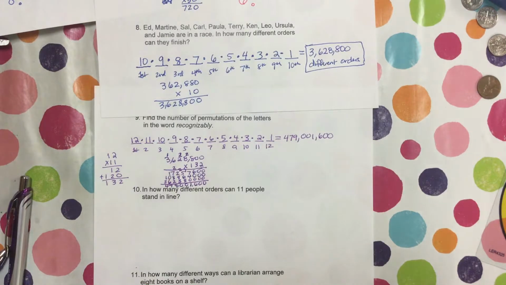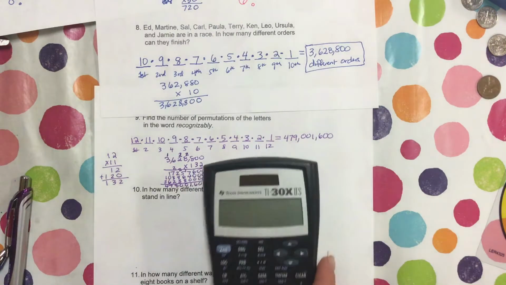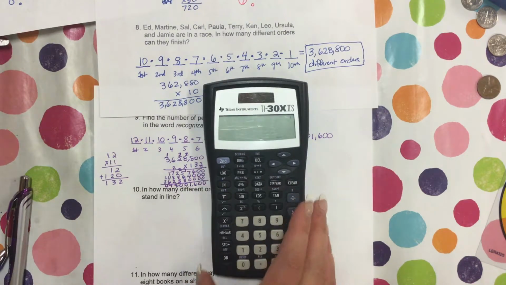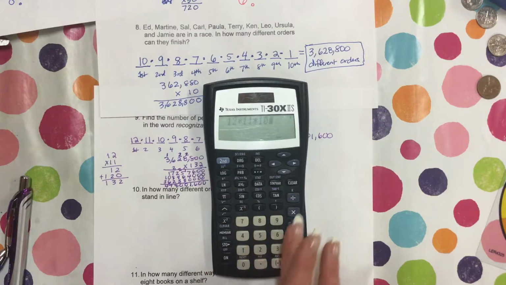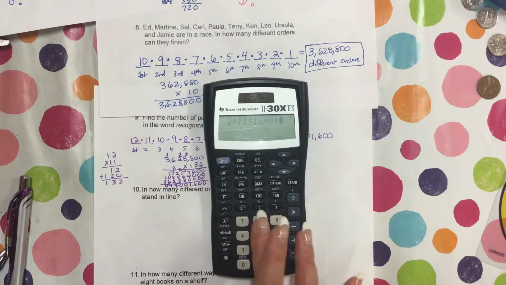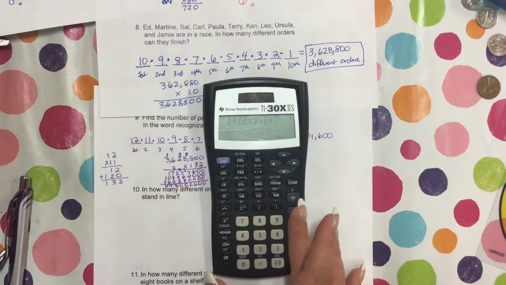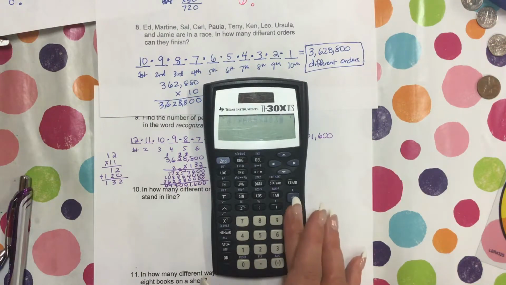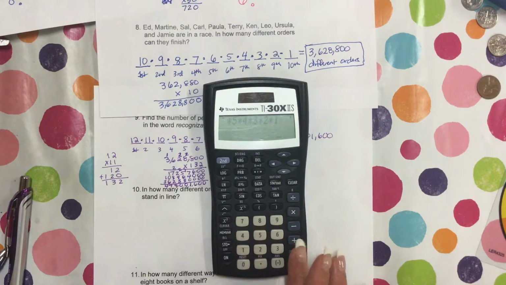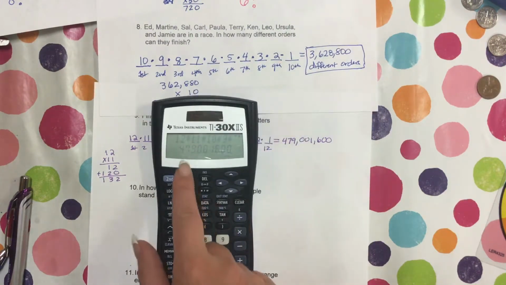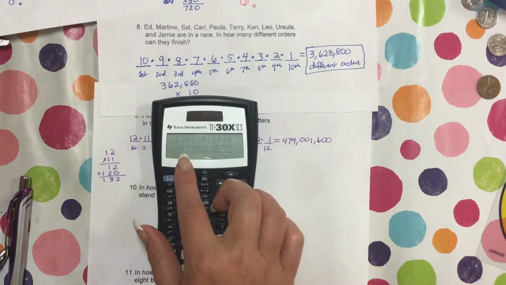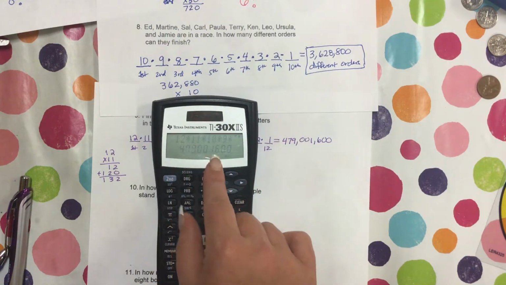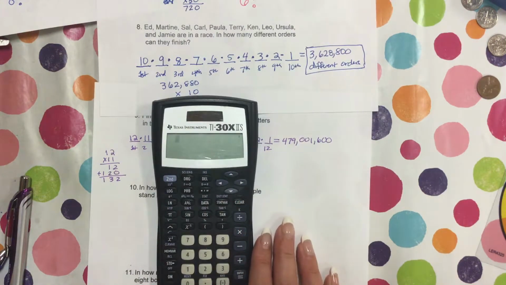And so, how you can do it is by just putting all the numbers in. 12 times 11 times 10 times 9 times 8 times 7 times 6 times 5 times 4 times 3 times 2 times 1. Enter. And we have 479,001,600.